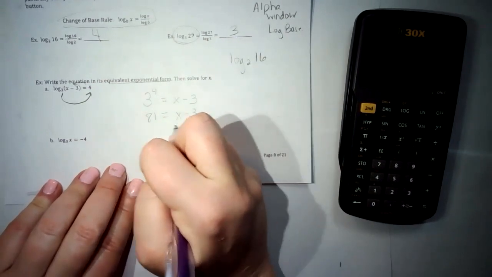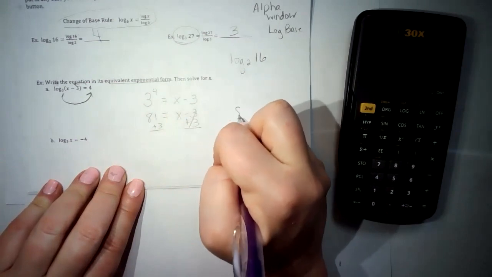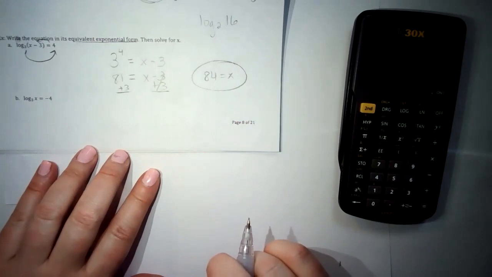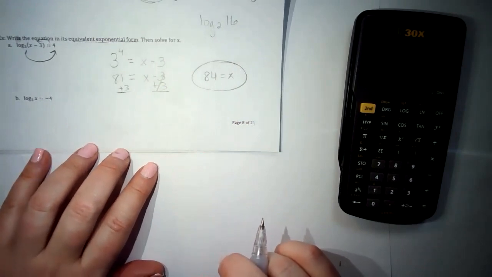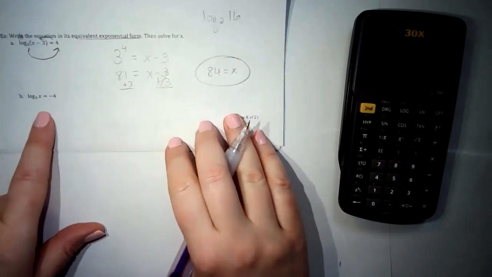And then we're going to add 3 to both sides. And we end up with x equals 84. Okay, so you're going to have to start solving equations that have log in it. Okay, not bad. Let's try this one here.